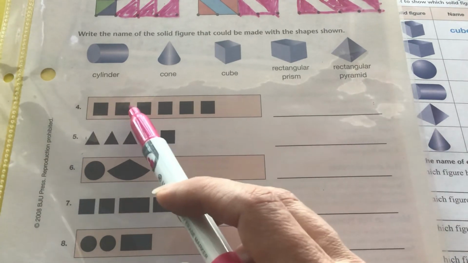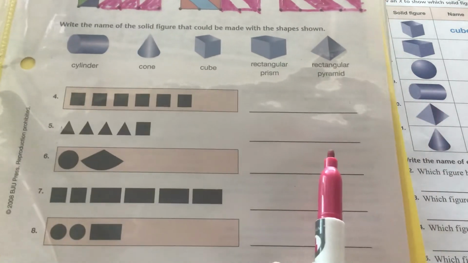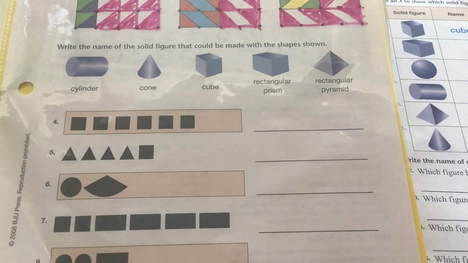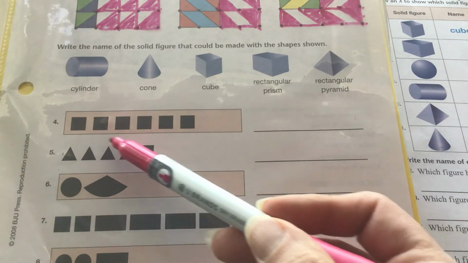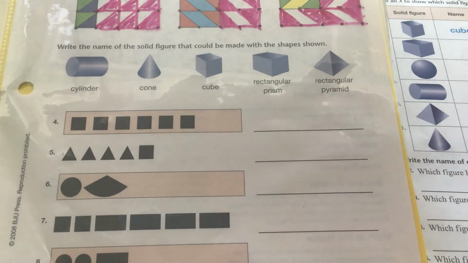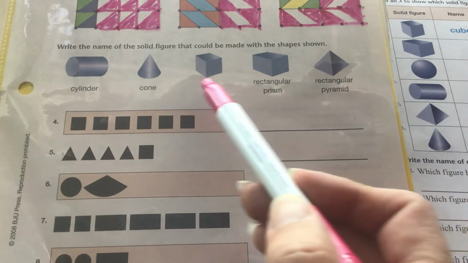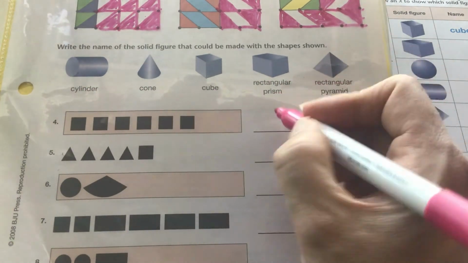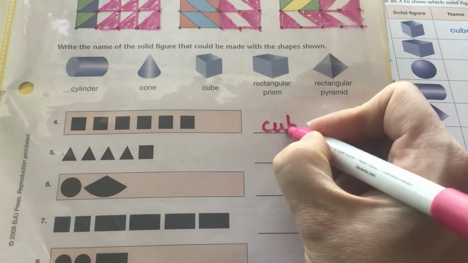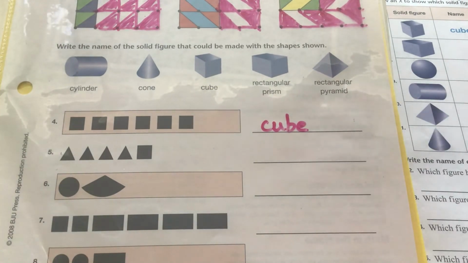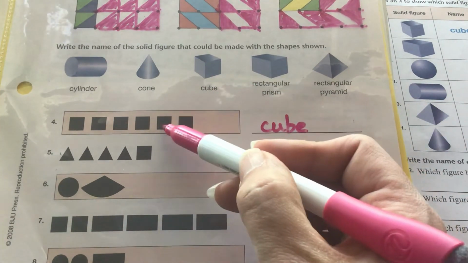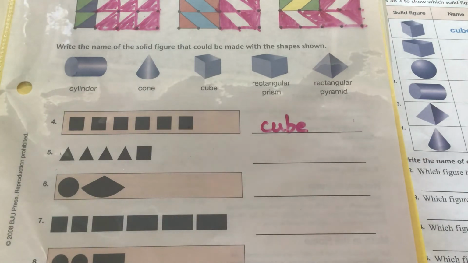What they've done is they've given us a picture of the surfaces, and if we could take those, what shape could I make? Well, here I have 6 faces that are exactly the same. They're all squares. So if I was to assemble those together to make a solid figure, which one of these 5 could I make? Yeah, we can make a cube, right? A cube is made of 6 squares, right? Those faces.